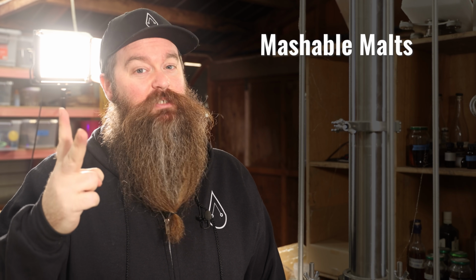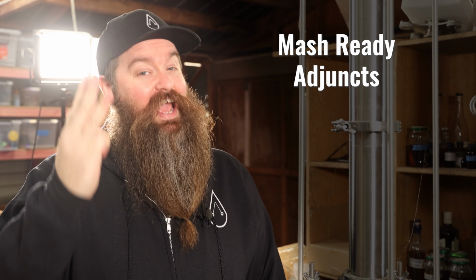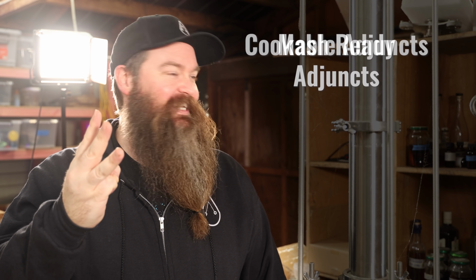I like to think of 5 separate categories of products that we can use to create a wash. Here's how I think of those categories in my mind. Dissolvable sugar, mashable malts, mash-ready adjuncts, cookable adjuncts, and base malts. So let's get stuck right in with the first one, which is sugar, dissolvable sugar.